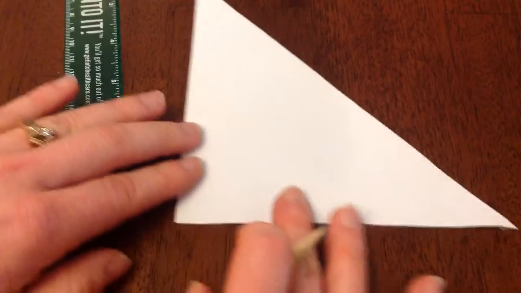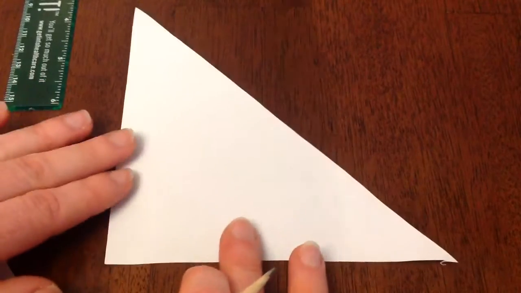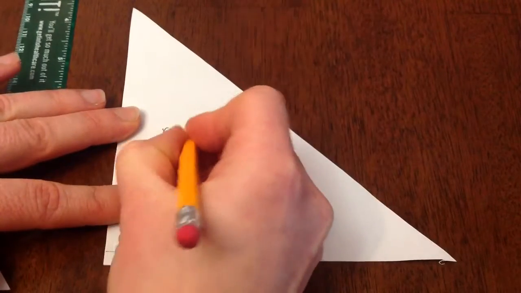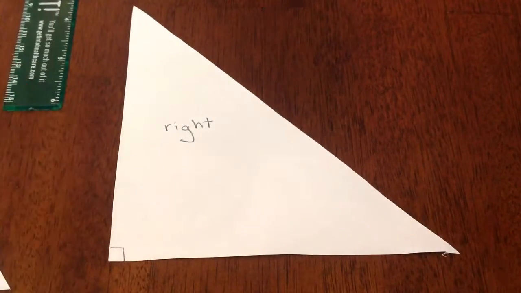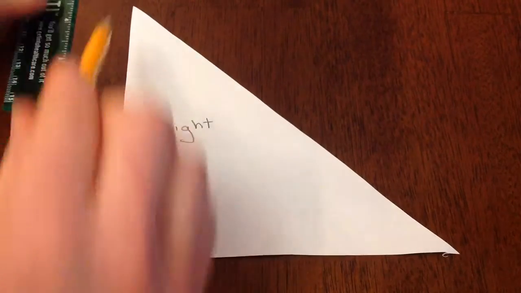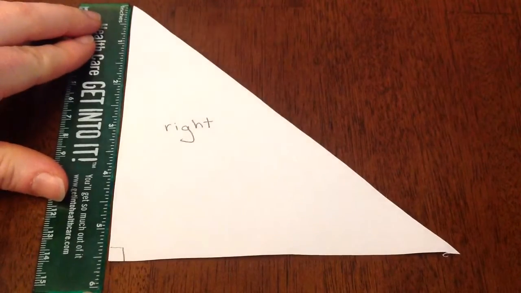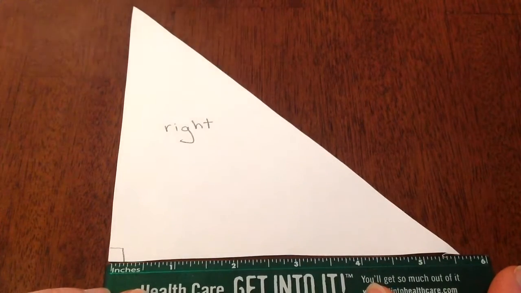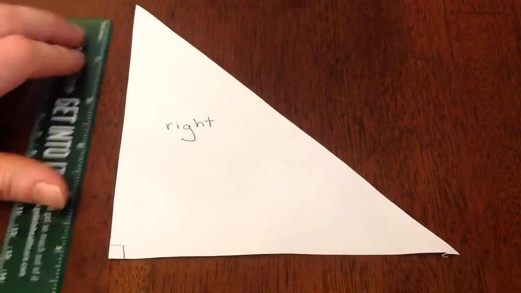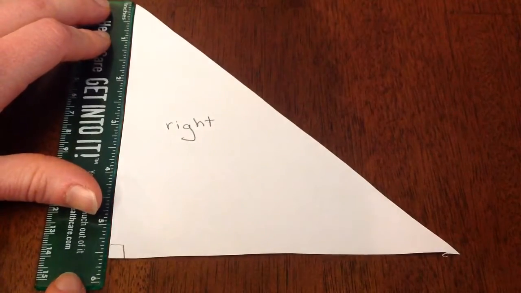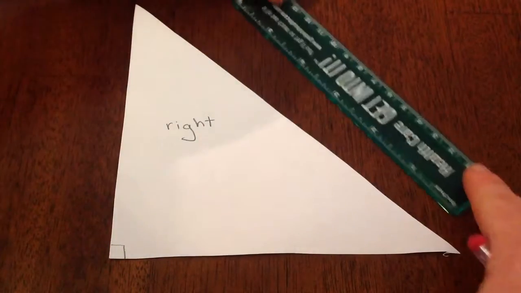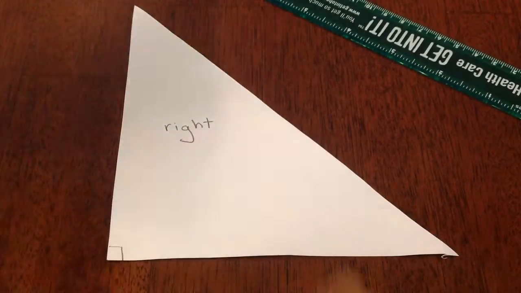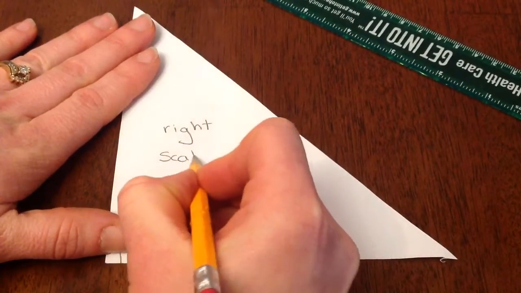Let's go ahead and look at this one. What do you see right away? Well, gosh, I hope you see that right angle. So we already know it's a right triangle. Not as in a wrong triangle. But let's also look at our sides. We've got a 5.5 inch side. We've got a 5 3/4 inch side. Let me just double check this one again. Yeah, that's 5.5. And this side is well beyond 6. So none of my sides are equal. What kind of a triangle is that? It is a scalene triangle.